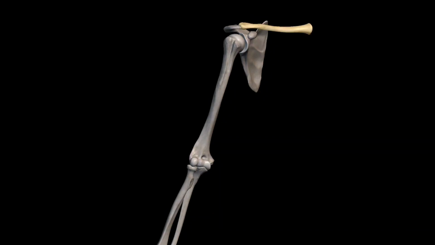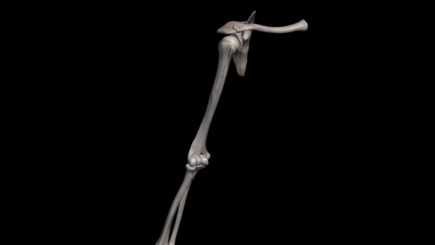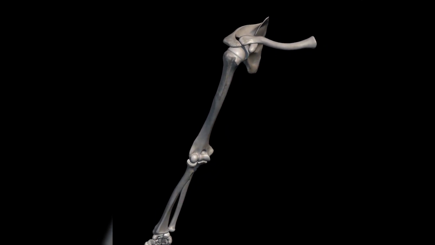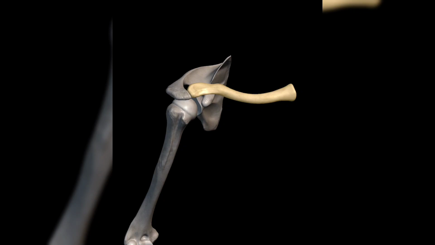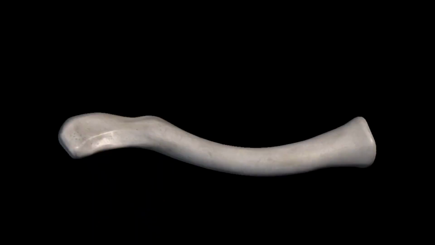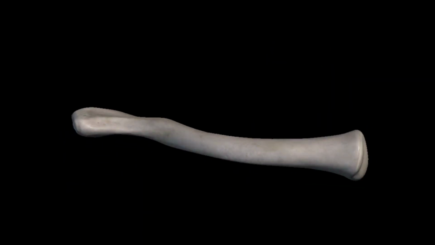Clavicle is a long bone. It supports the shoulder so that the arm can swing clearly away from the trunk. The clavicle transmits the weight of the limb to the sternum. The bone has a curved part called the shaft and two ends, lateral and medial.